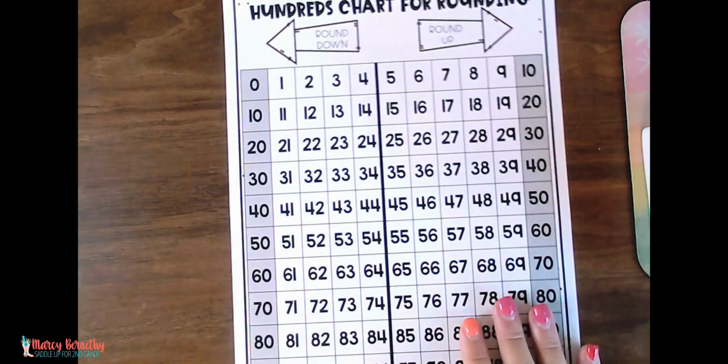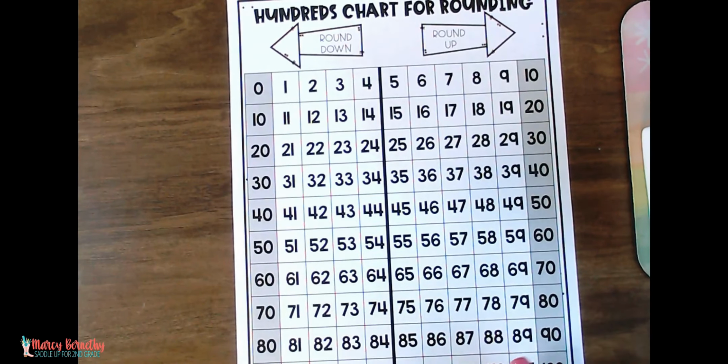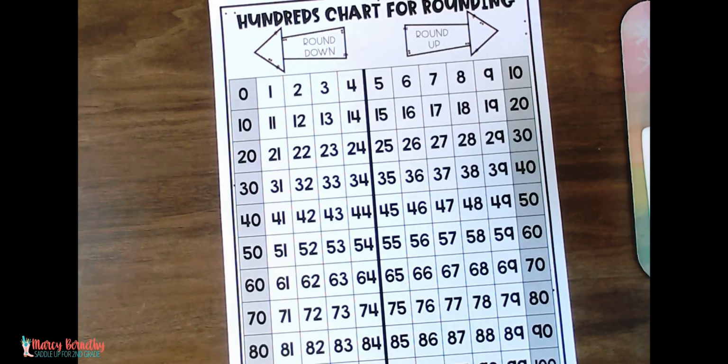In the examples I'm going to show you today, we're going to focus on rounding 2-digit numbers to the nearest 10. First, I actually recommend introducing rounding by using a modified 120 chart. I want to show you what that looks like. This is what a modified hundreds chart for teaching rounding looks like. This printable is actually in my third grade place value and rounding unit. It is a little bit different than a traditional hundreds chart, so let me show you the differences.